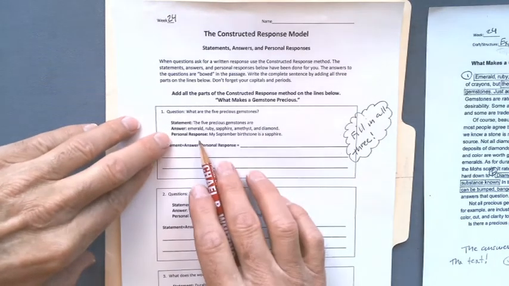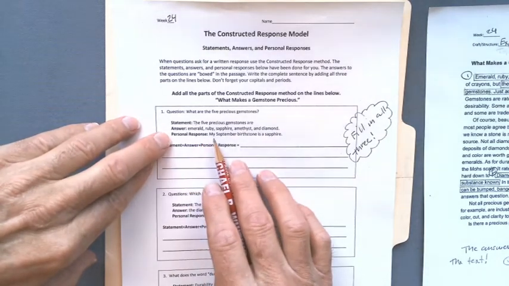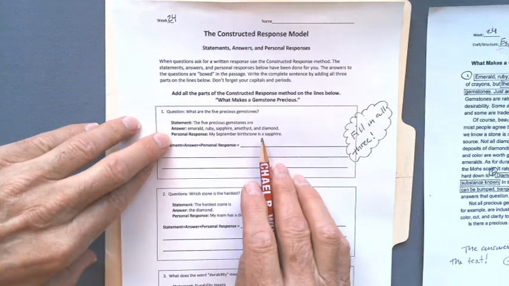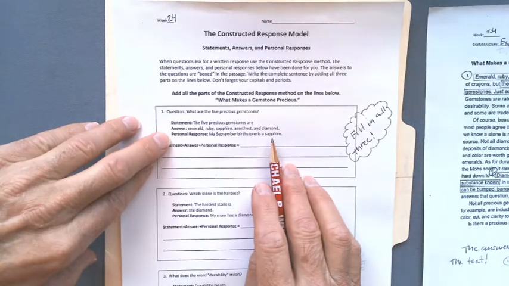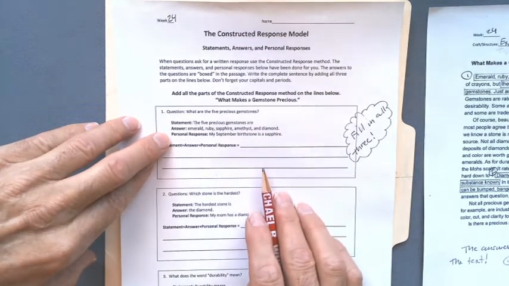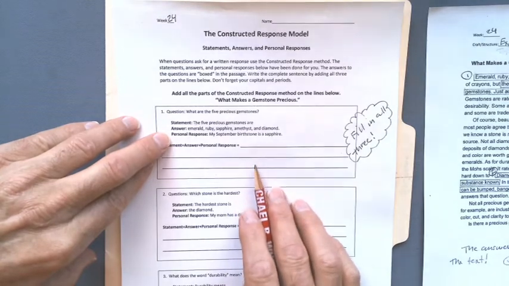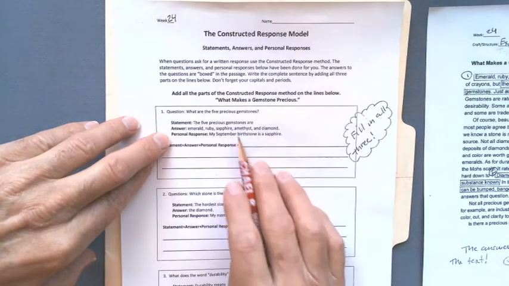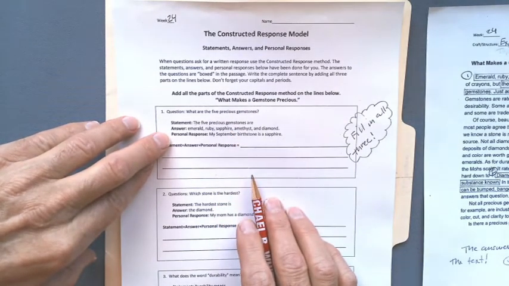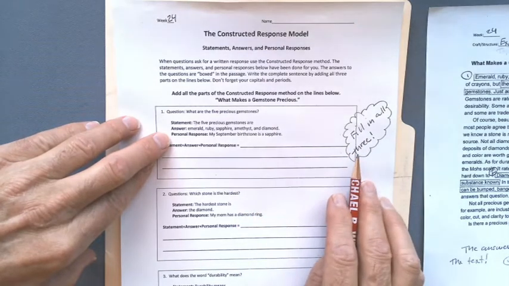And then you're going to include the personal response. My September birthstone is a sapphire. So that's what you would write in your own handwriting. You would copy these 3 parts down here. Fill in all 3.